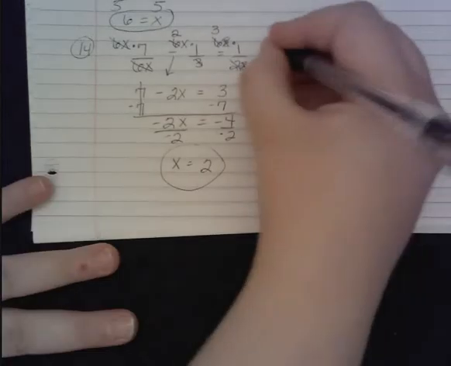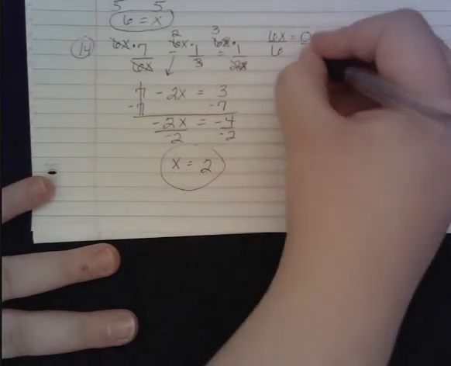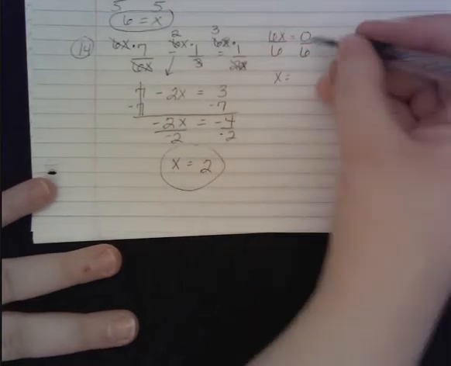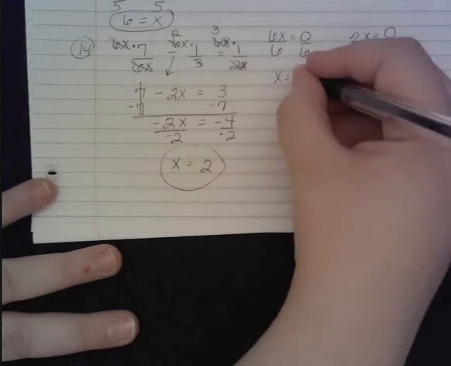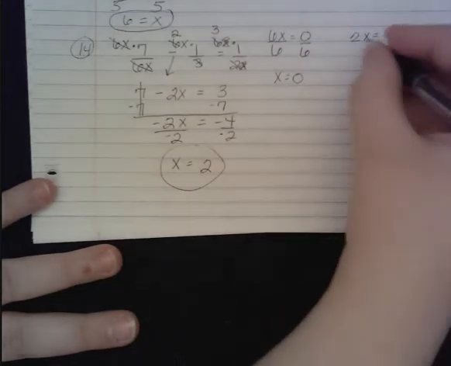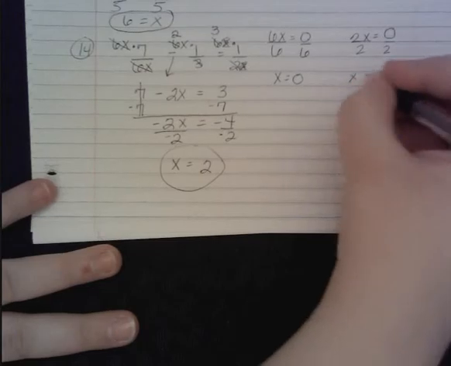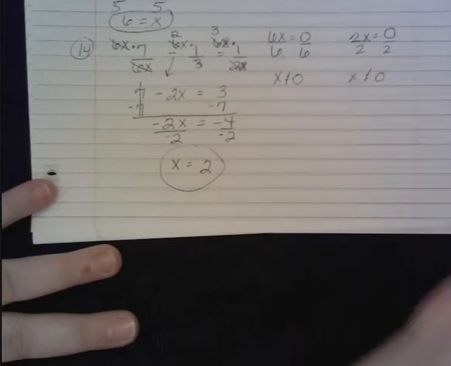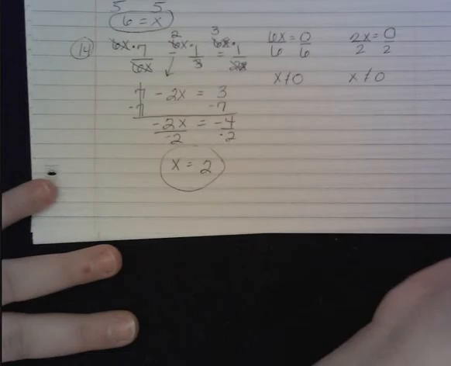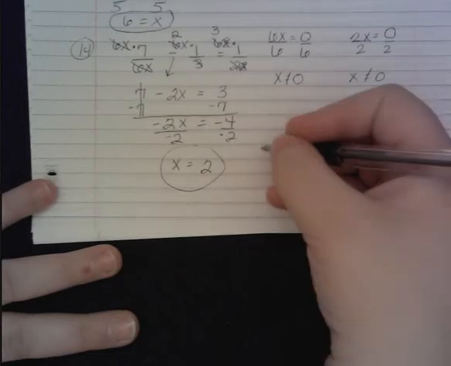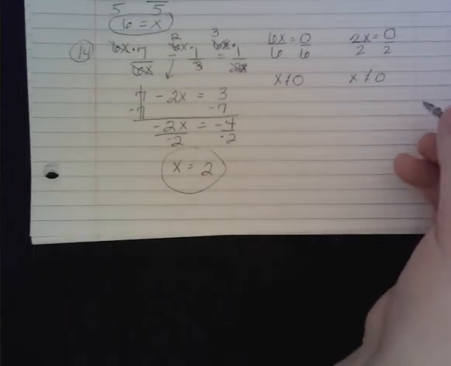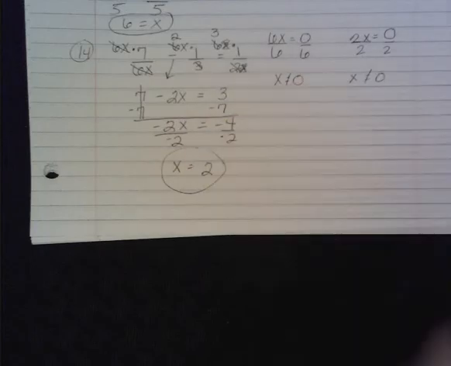So I divide by 6, x equals, anytime you have 0 divided by a number, that answer would be 0. Divide this side by 2, same rule applies. So here we have the same excluded value, x cannot equal 0. Well, since we got a 2 for our answer, we know we are good to go because 0 is not the same as 2.